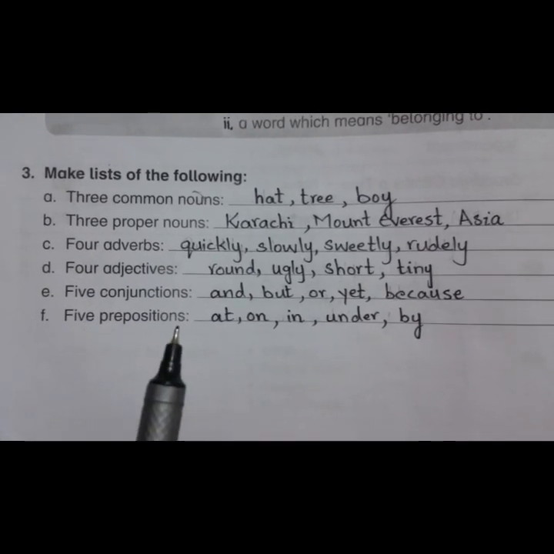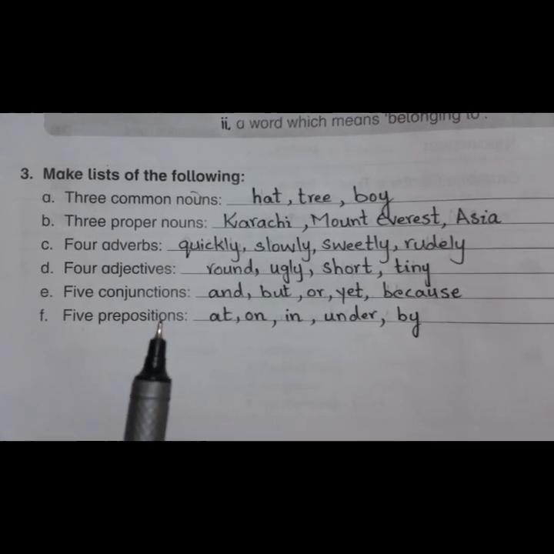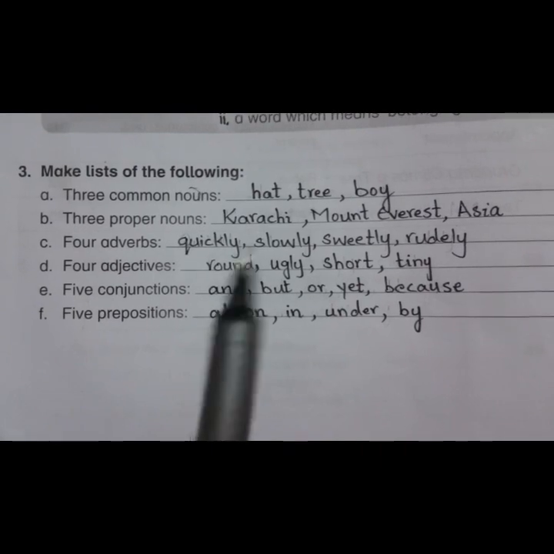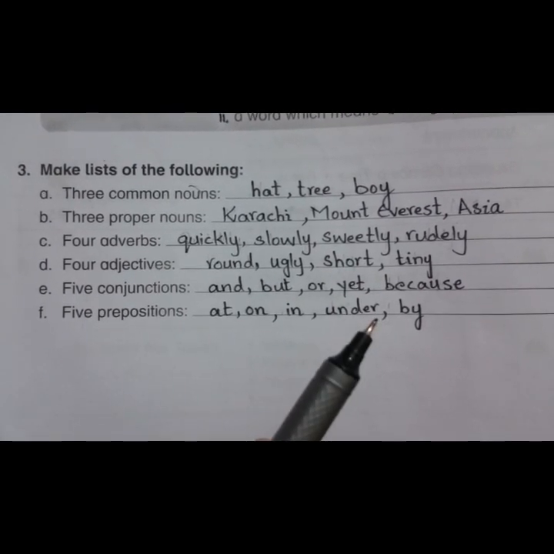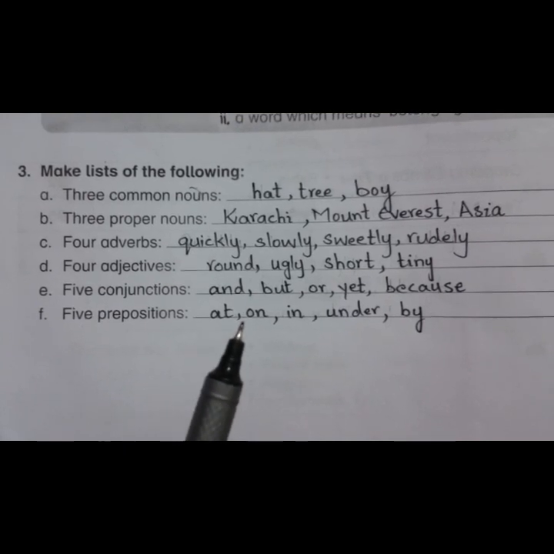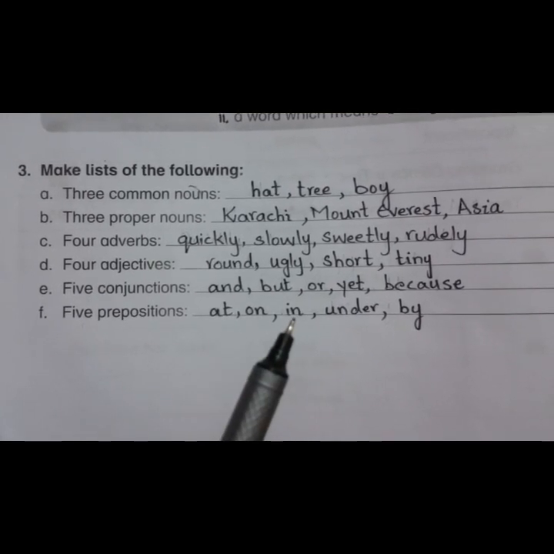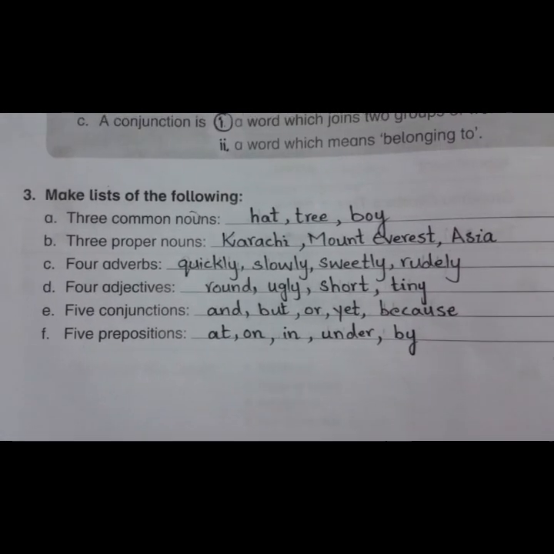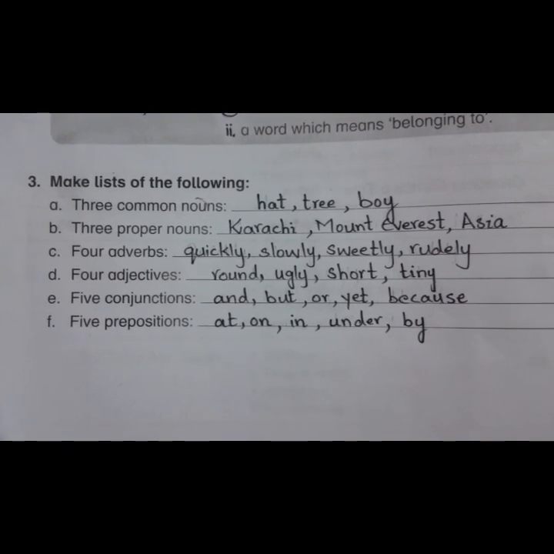The last one is prepositions. We are going to give 5 different examples of prepositions. And what are prepositions? These are those words that tell us what is the position or location of something in relation to others. Like the position of something, like is it at the door, on the door, in the door, under the door, by the door. So this was our question number 3. Let's see what we have in part B now.